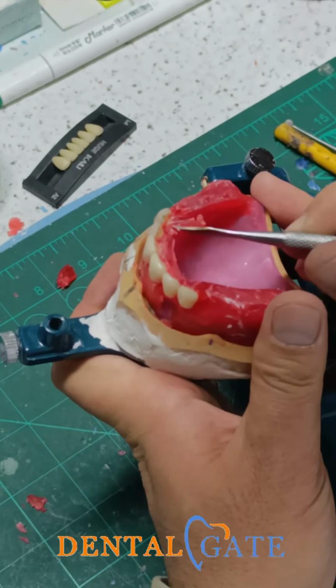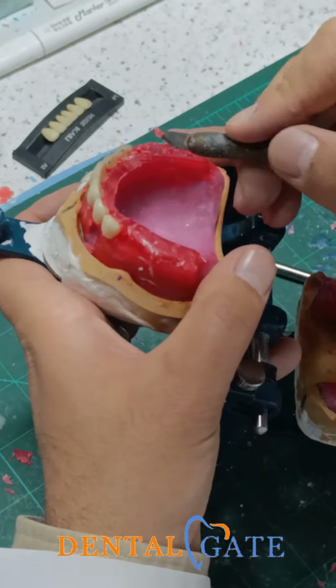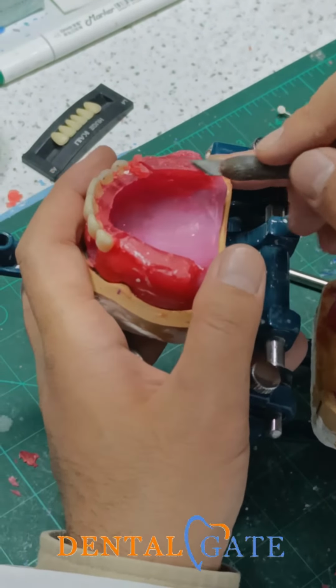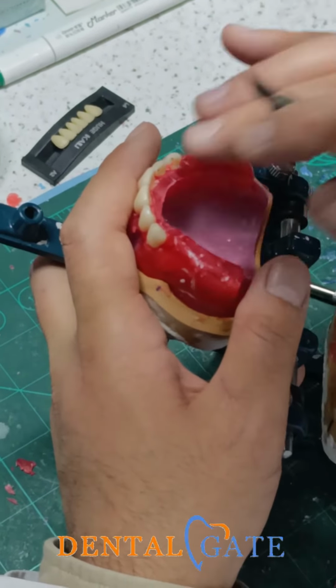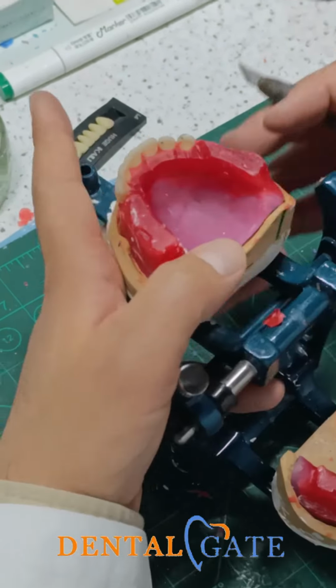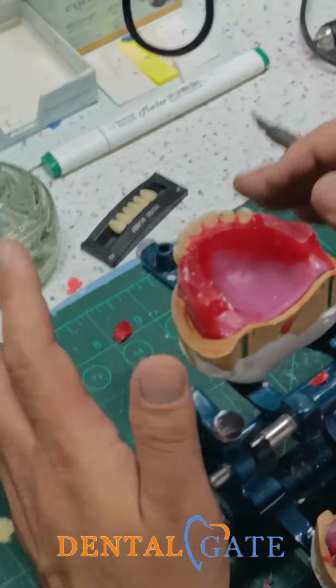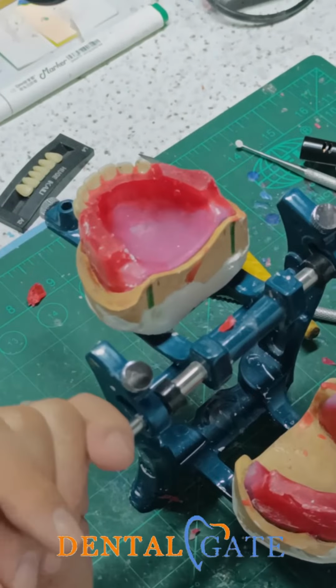Don't work with the excess of wax. Remove all of the excess wax, but preserve this portion, because I have a contact here with the lower bite. Now I will start to make the occlusion. Now the relation will start here, okay?